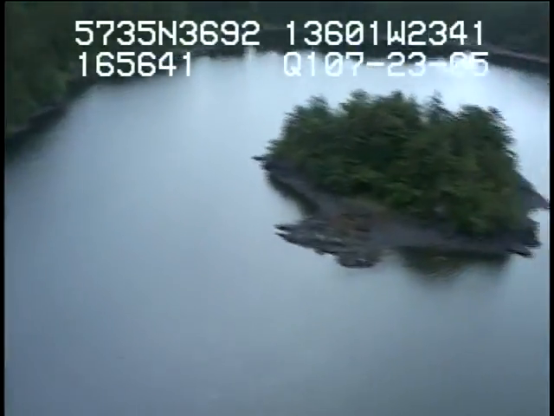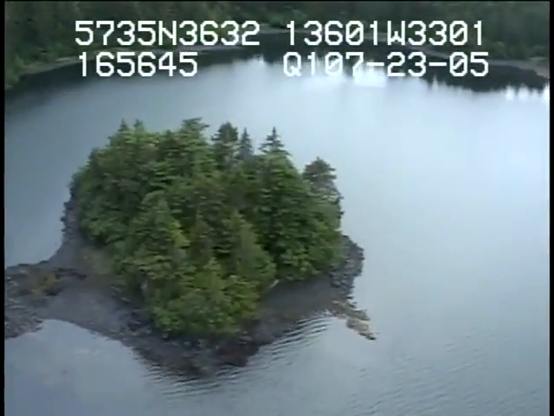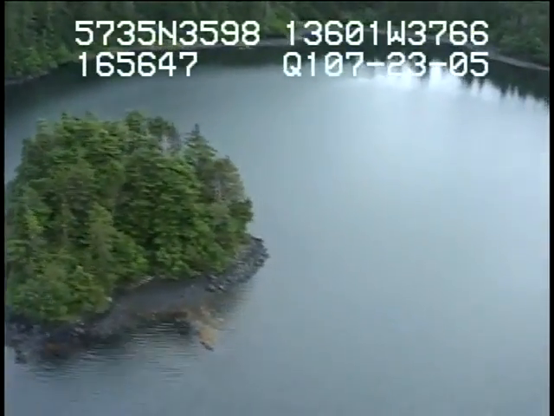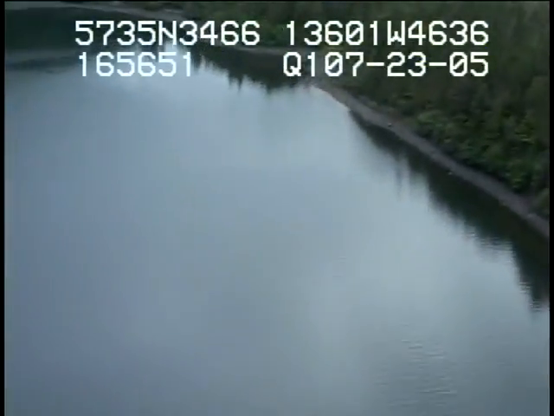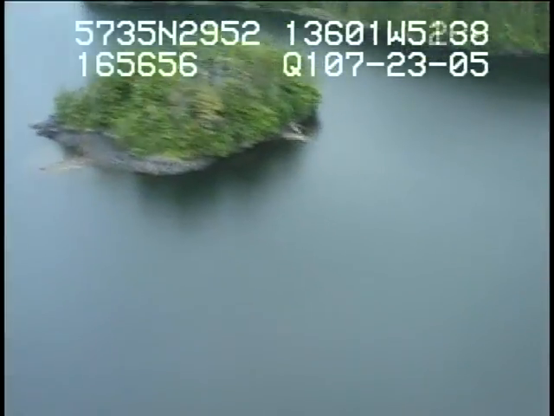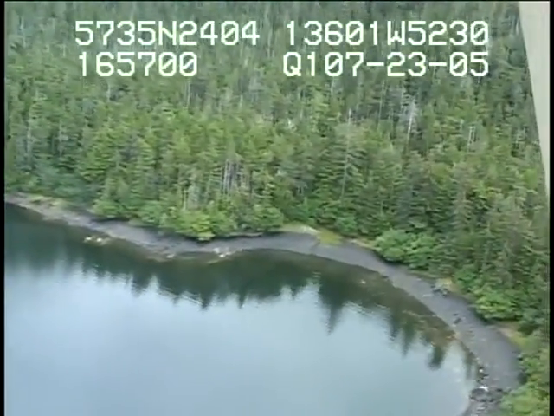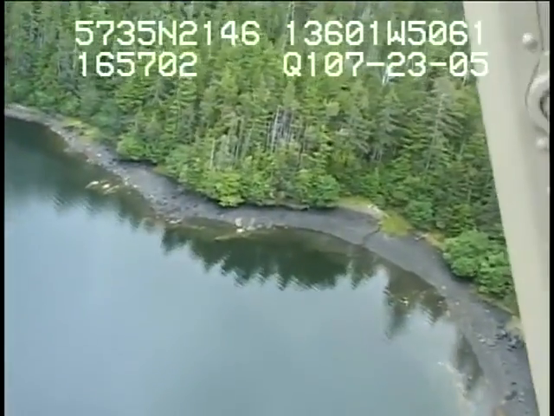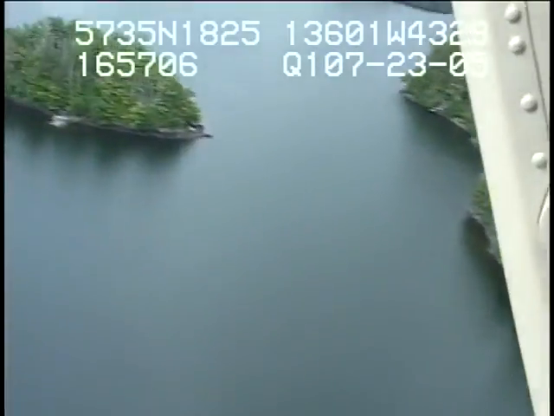Pretty much completely bare. Well, we'll probably do a circuit in here to see if there's any evidence. Yeah, I think so. I didn't mean that far out. And just going along the shore here, there's a little bit of a sand beach there. Pretty much all the rest of this is bedrock on the backside of the island.